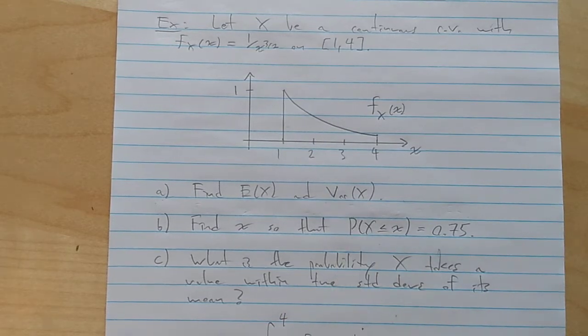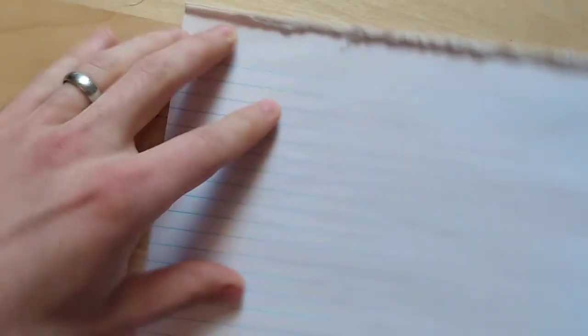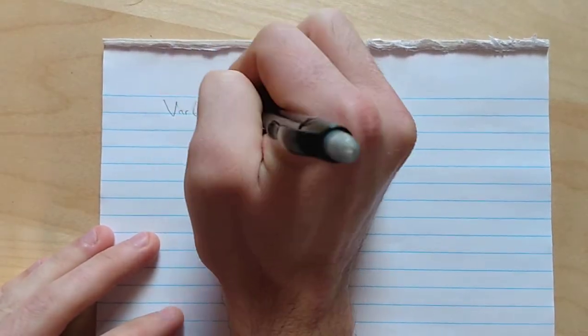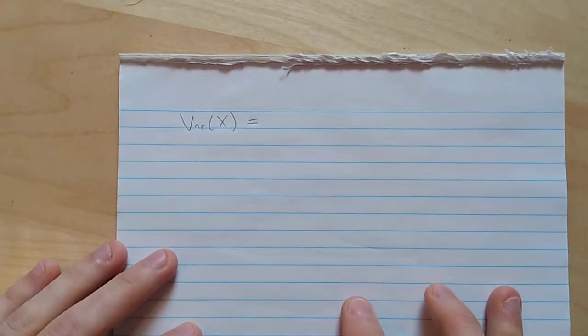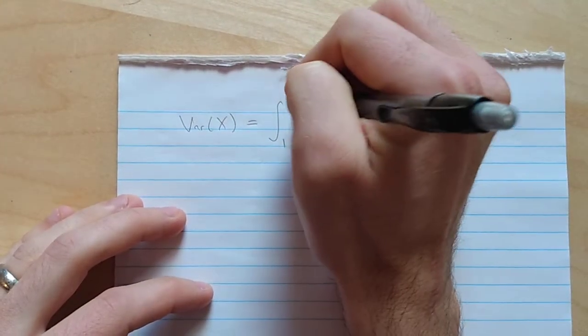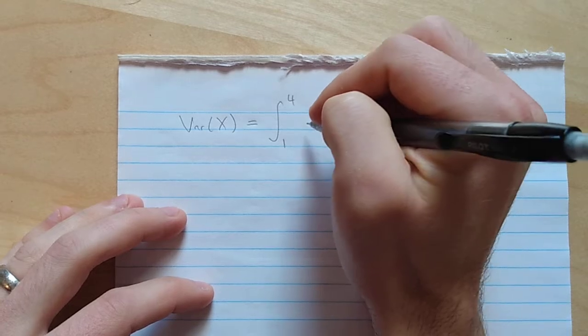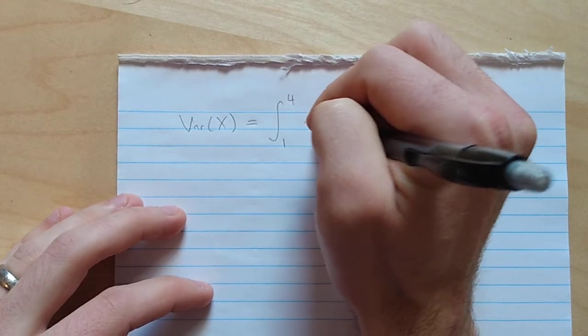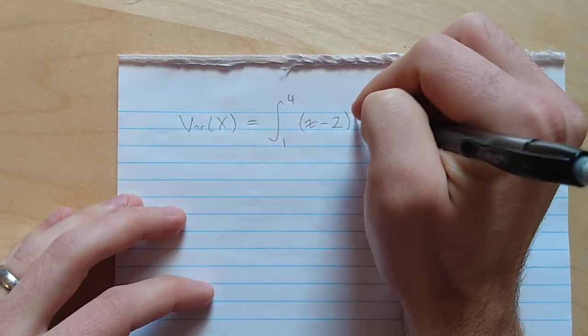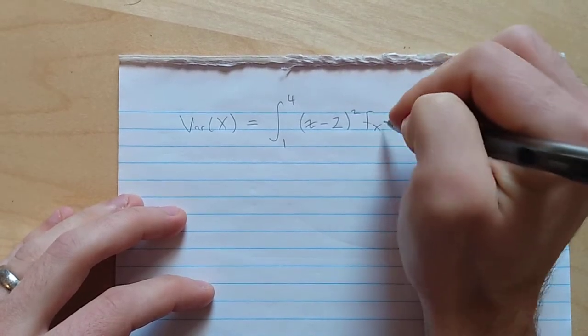So now the variance. Next thing. So for the variance, you could use the definition, which would be, I would integrate from 1 to 4 x minus the expected value we just found squared times the PDF.